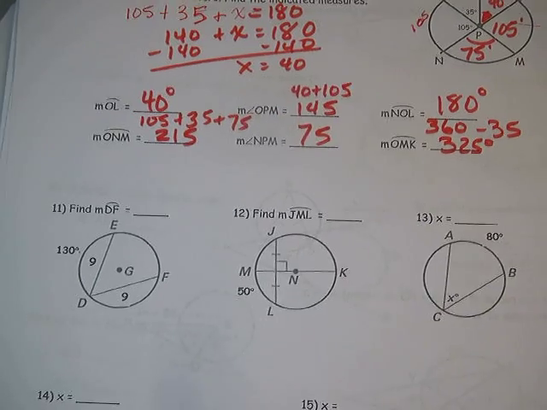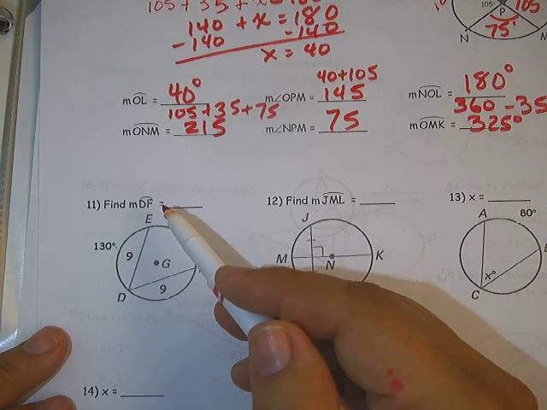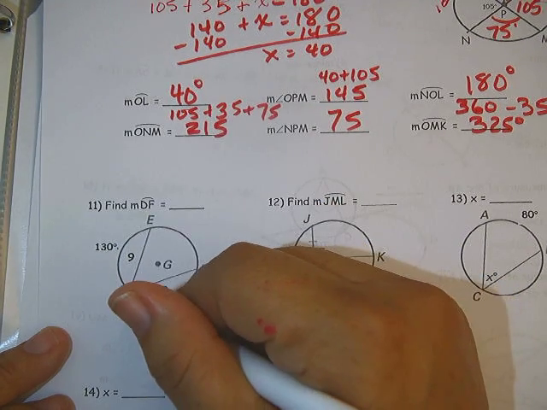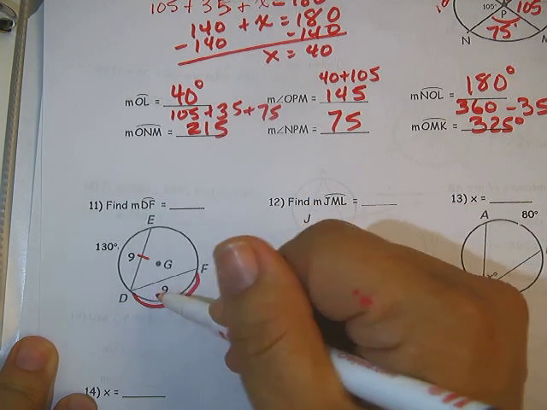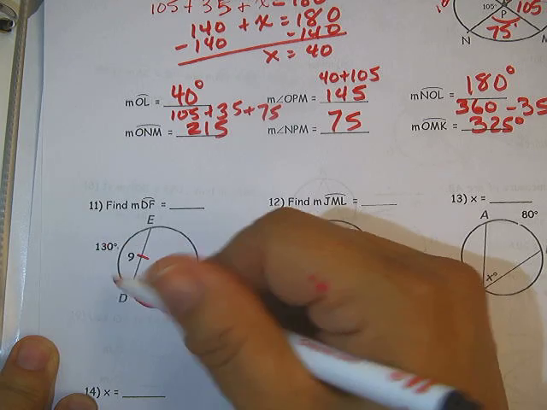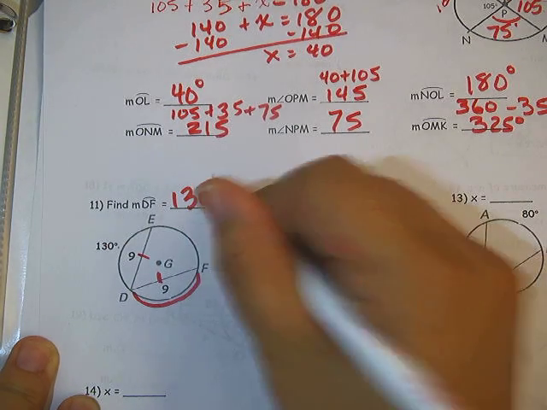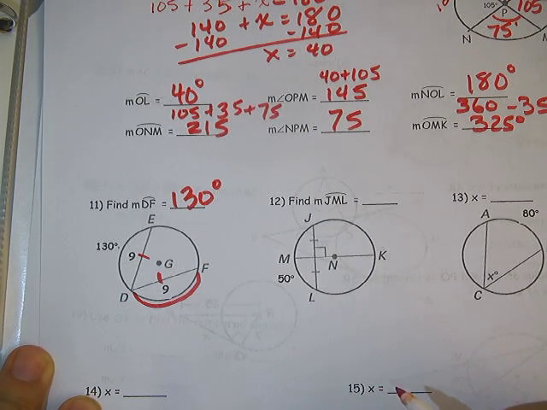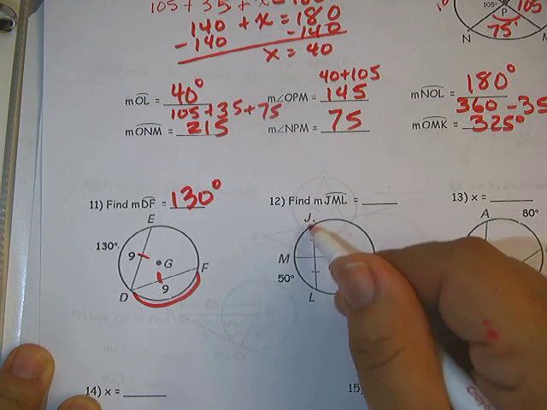Now on to problem 11. Find the arc of DF. So I'm trying to find this arc right here, the measure of arc DF. Since these are congruent chords, then the arcs that they intercept are congruent. I can just write 130 degrees and I'm done. That's it.